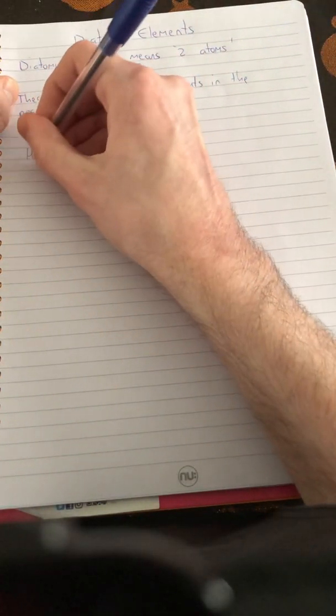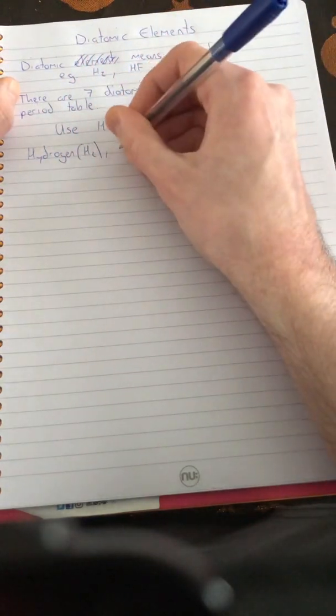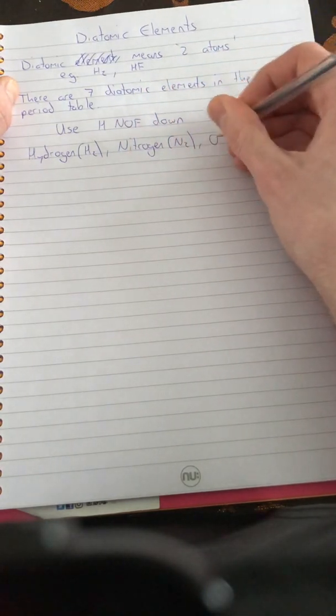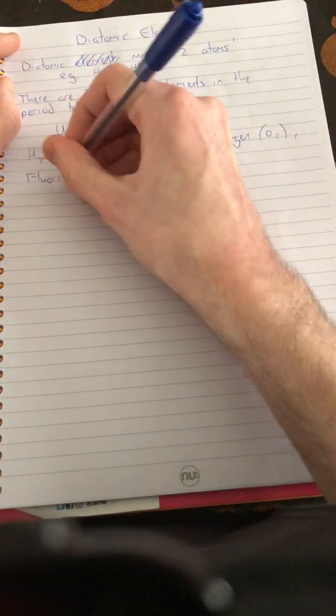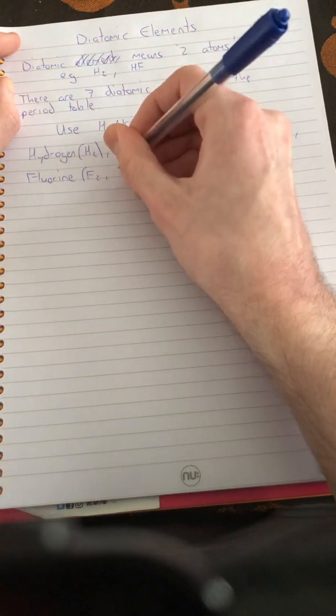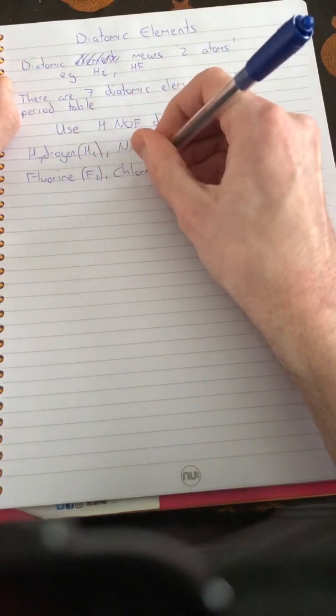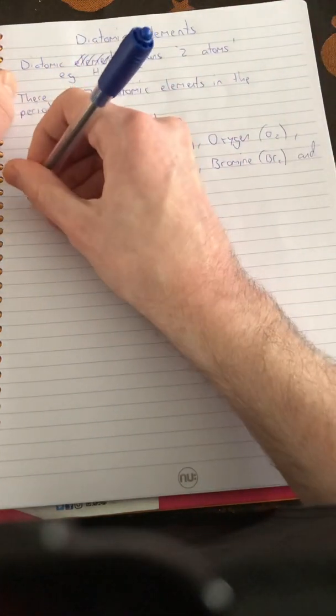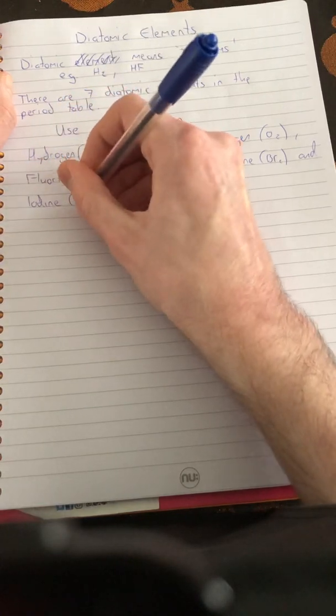So that's hydrogen, which is H2, nitrogen, which is N2, oxygen, O2, fluorine, F2, chlorine, Cl2, bromine, Br2, and finally iodine, I2.